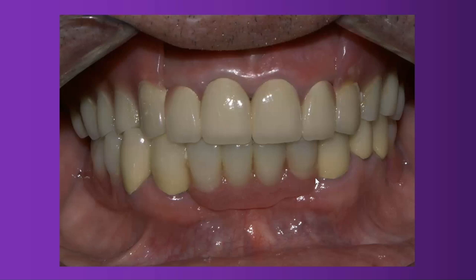Obviously, in the end, we had to change everything. You see a little bit of pink aesthetic there, or the pink ceramic, just to make it look better. Otherwise, it's not easy to make it look nice. But anyhow, it's way nicer than clasps on the surface of the teeth.